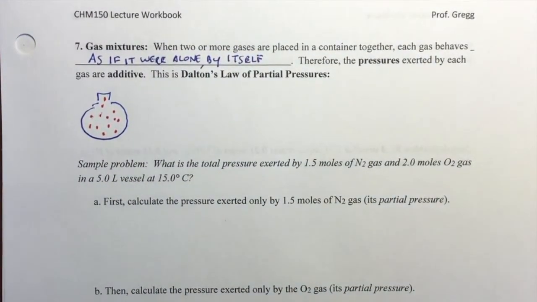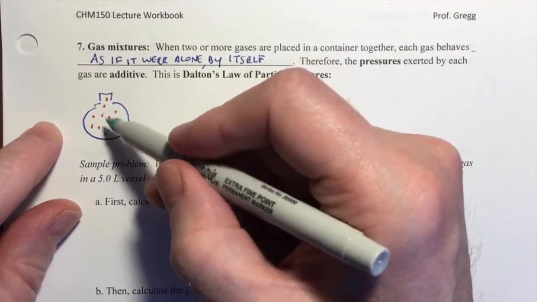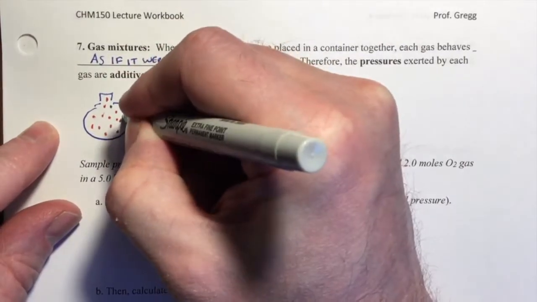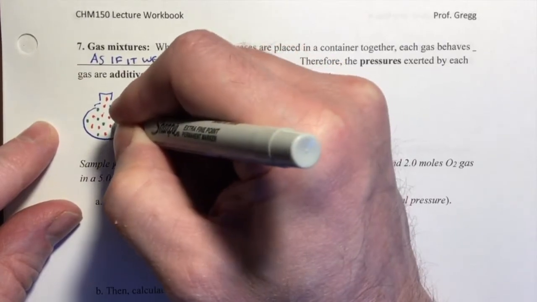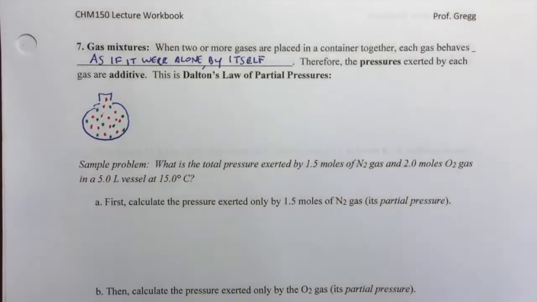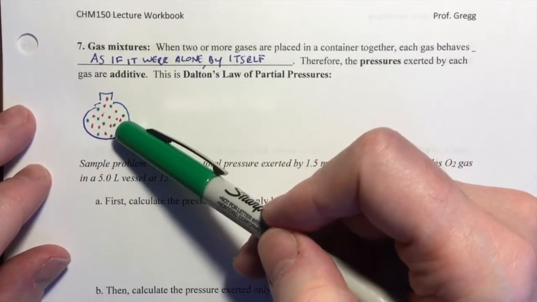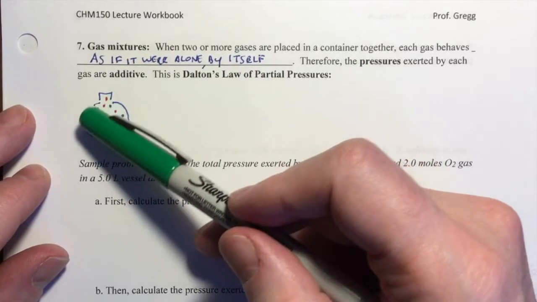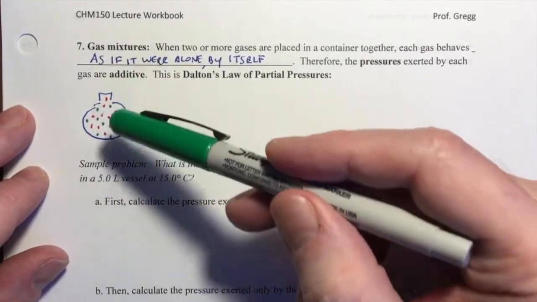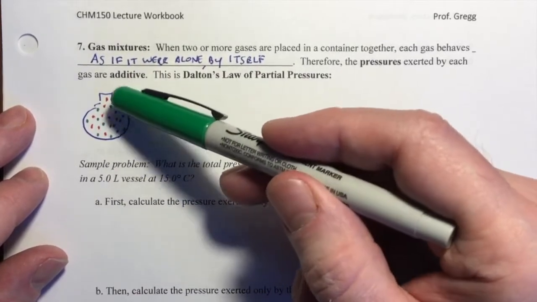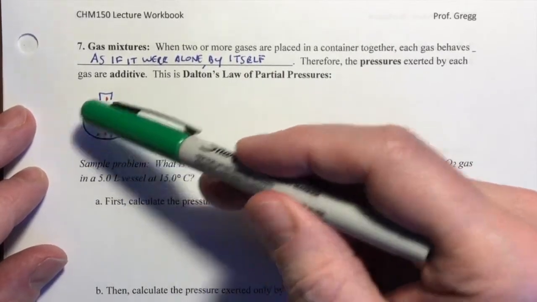As if it were the only gas in the container. But if I had another gas in the container, it would do exactly the same thing. It would also spread out to occupy the whole container. So that's what we mean by they act as if they were alone by themselves. They occupy the whole container, each of the individual gases. Each of the individual gases is still going to be colliding with the sidewall of the container, and as they do that, they are going to be generating their own pressure against the sidewall of the container.